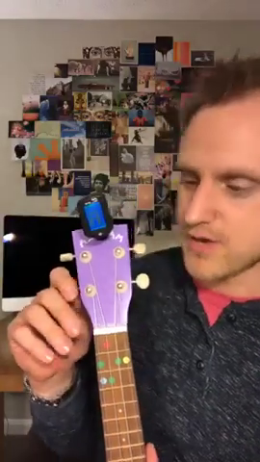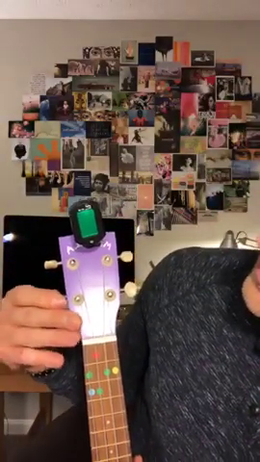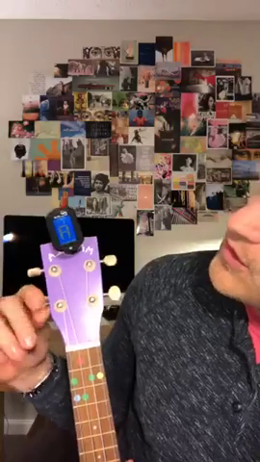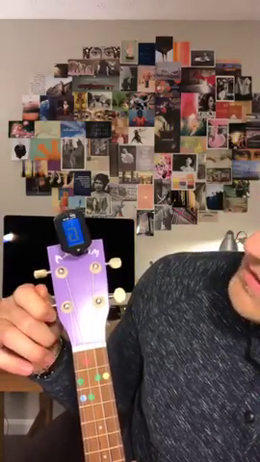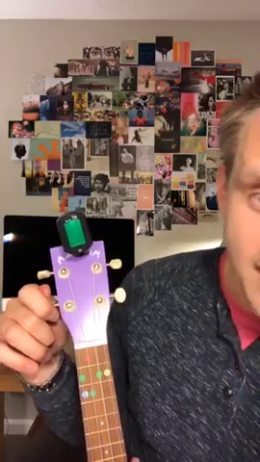So here's the A string. What you can do is tune it down to G. That way, when you play just open, you have a C chord. So if you're first starting and you tune all of the A strings down to G, they can just strum and they have an open C chord.